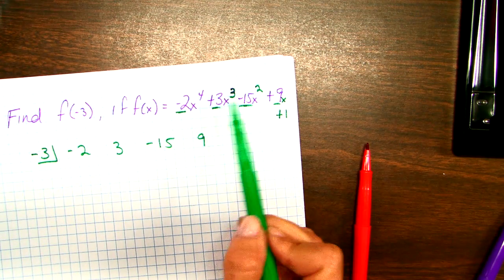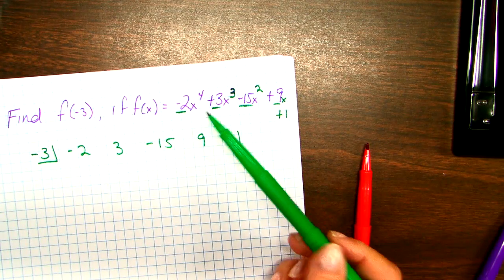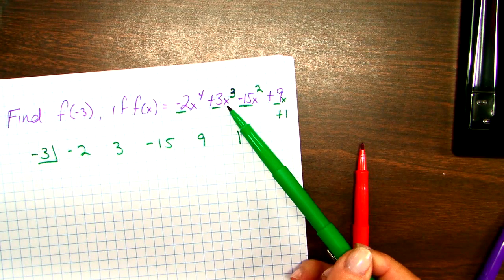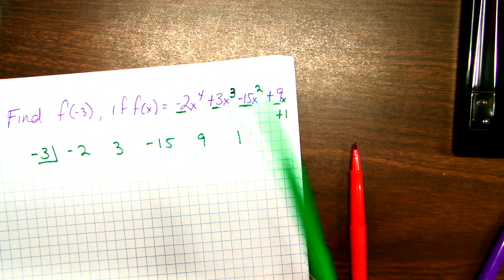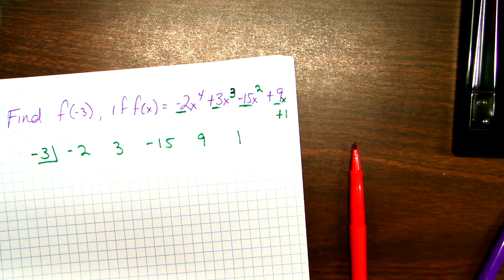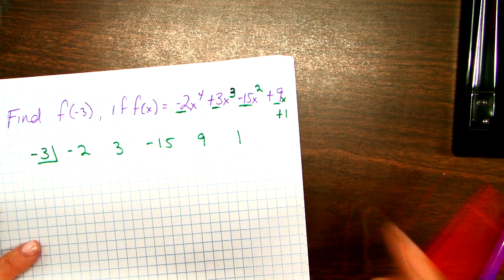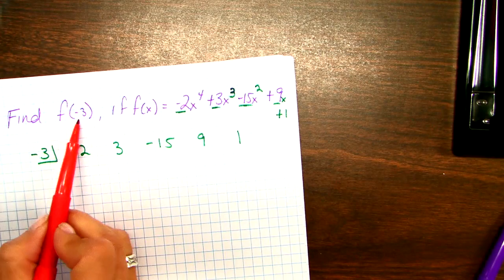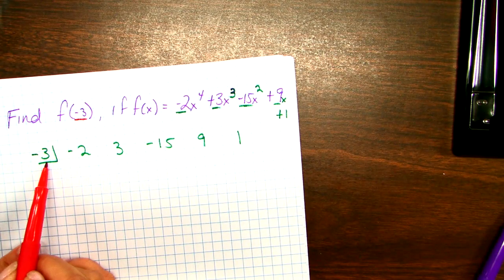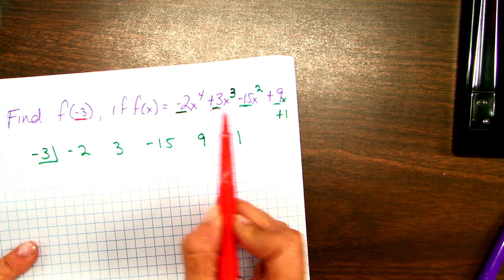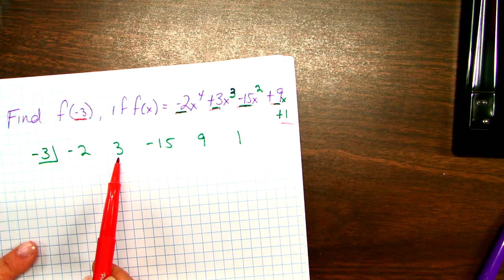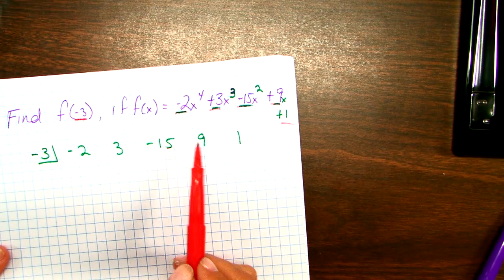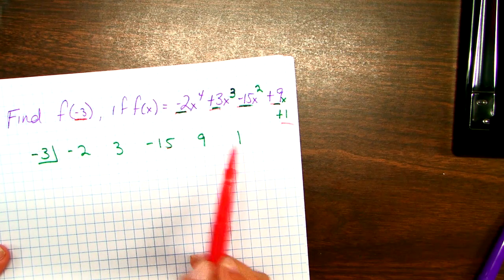So look how long the problem is, right? You would have to plug -3 into x to the 4th, x to the 3rd, x to the 2nd, x to the 1st, then multiply by the coefficient, making sure your signs are all right, and then add and subtract left to right and everything. It would be a lot of work. Not impossible, a lot of work though. So instead, take your -3 and put it here, and then grab each of your coefficients. So I have -2, +3, -15, +9, +1, right?